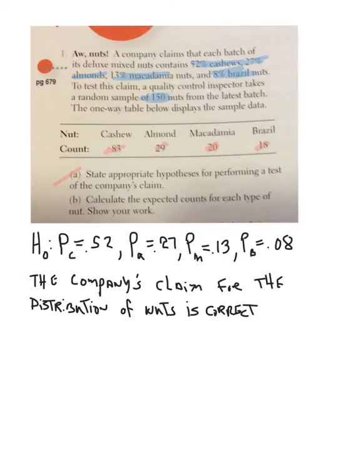Or you can write this. The null hypothesis is that the company's claim for the distribution of nuts is correct. Either one of these will work, or you could write both of them. That would be just fantastic.